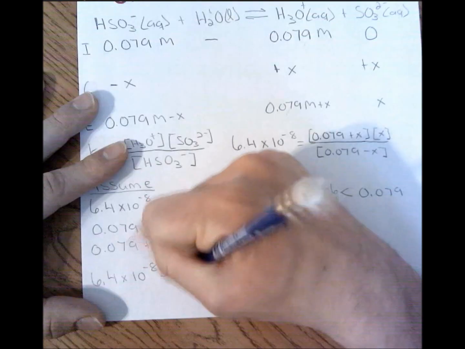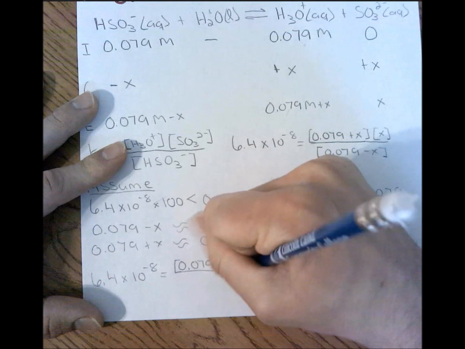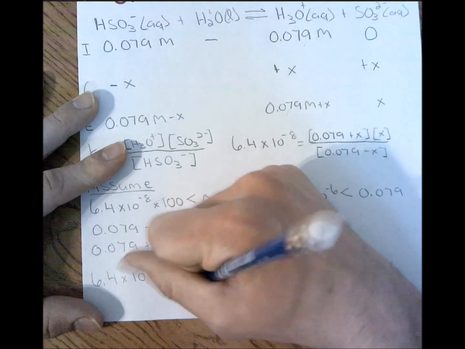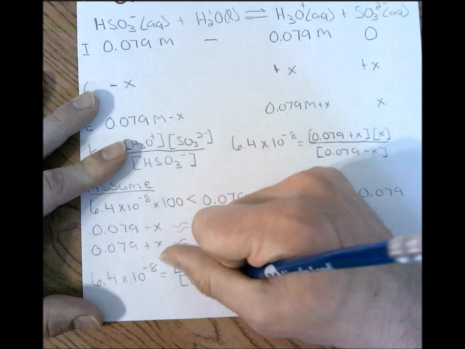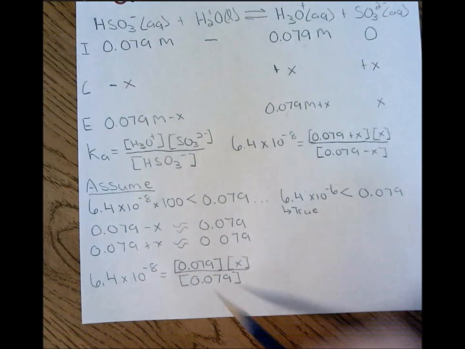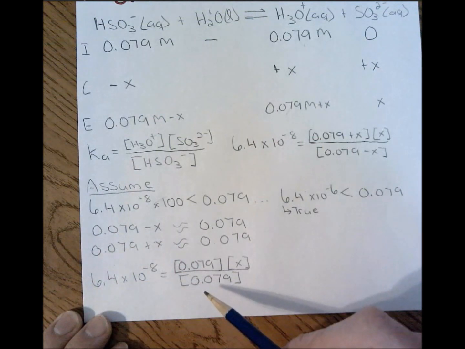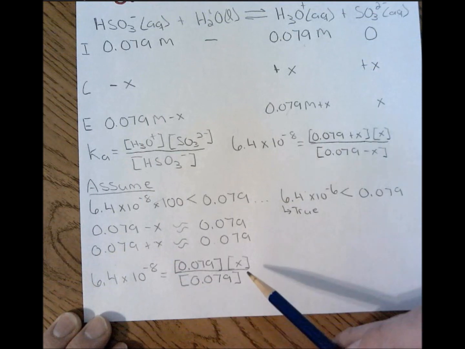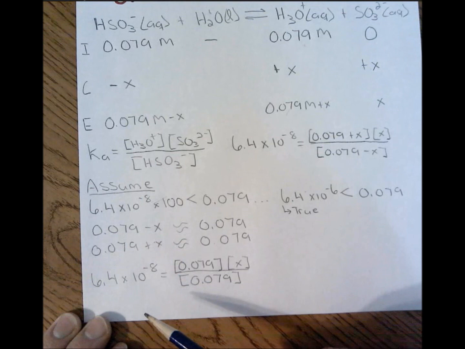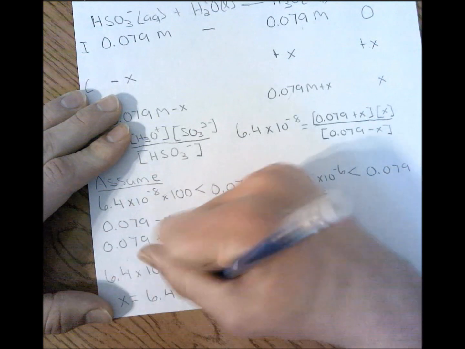As you can see, these values will cancel out, and so our X, our equilibrium concentration here, is just going to be equal to our Ka. So X will equal 6.4 times 10 to the negative 8th, and that means the concentration of SO3 2 minus is just equal to 6.4 times 10 to the negative 8th molar.